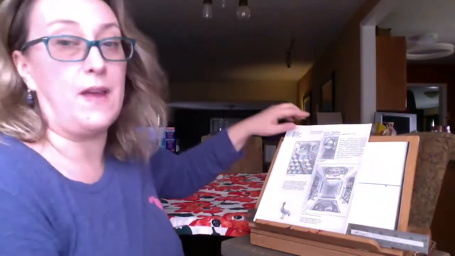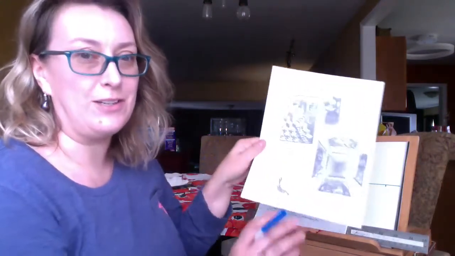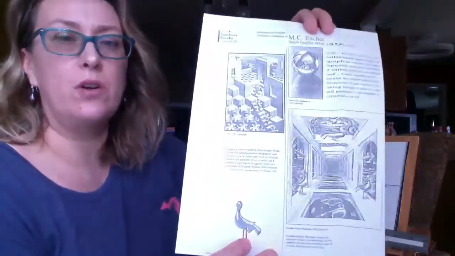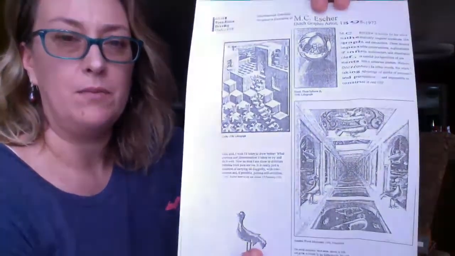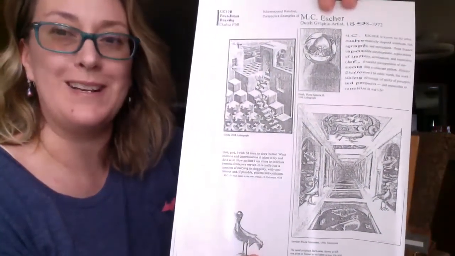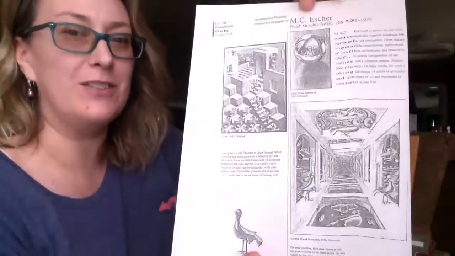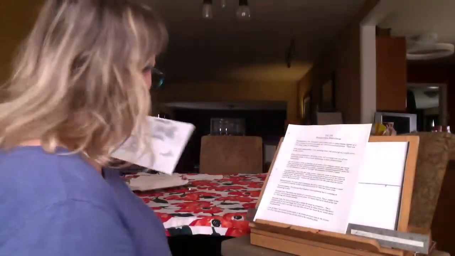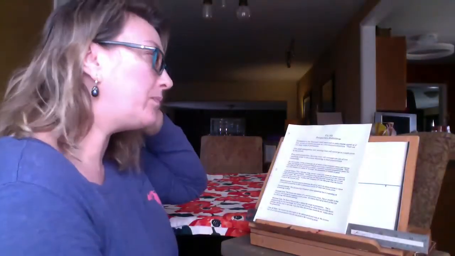Someone who's really famous for utilizing perspective in their artwork is MC Escher. So I'm just going to show you a few of his designs, but I'm sure it'll evoke your memories of his work, stairways going to nowhere and such. So that's MC Escher. You can look at his work further.